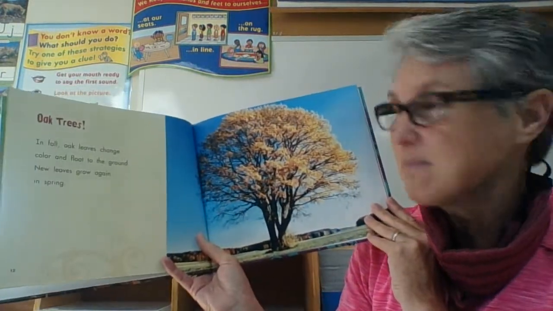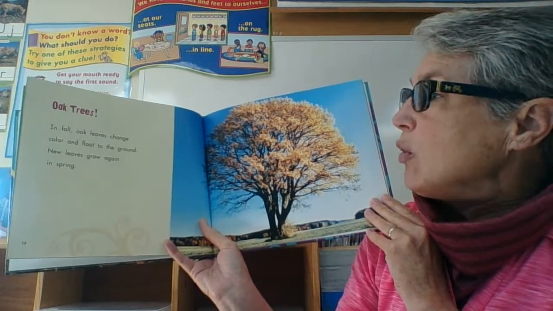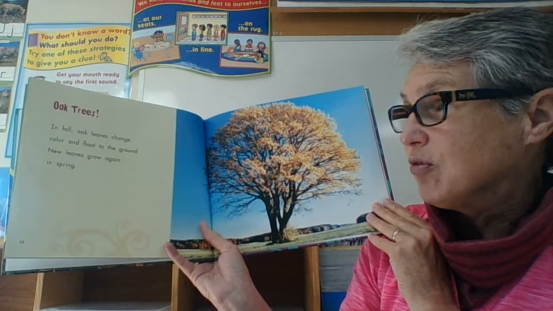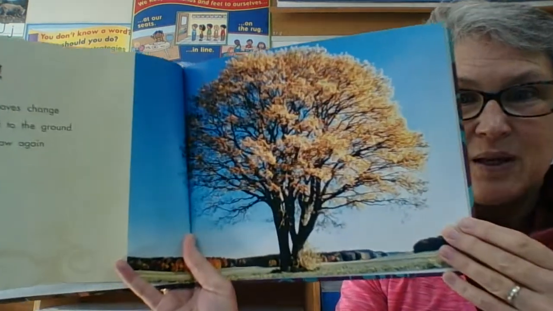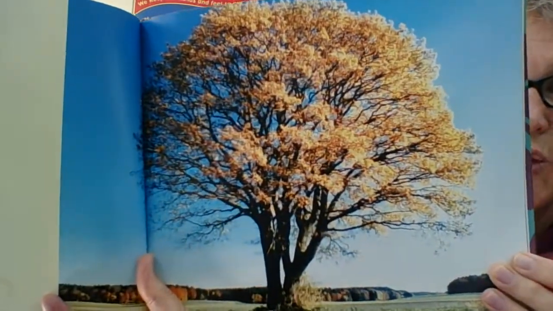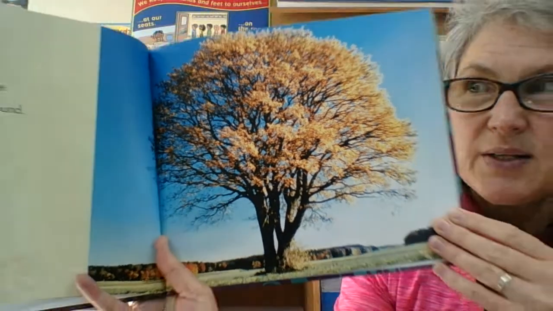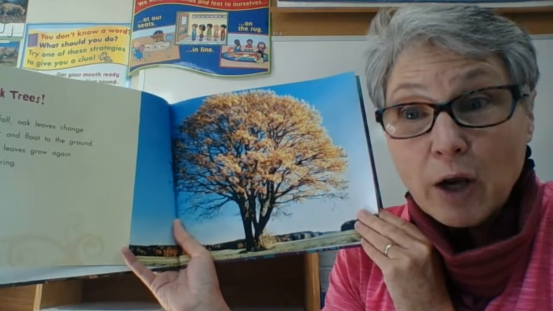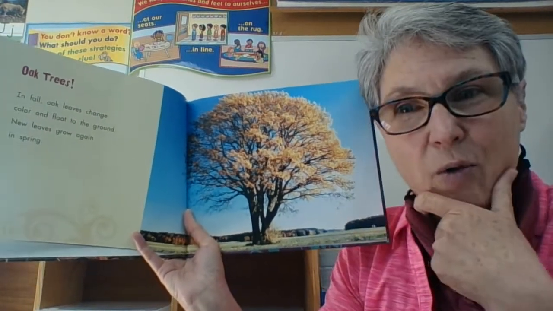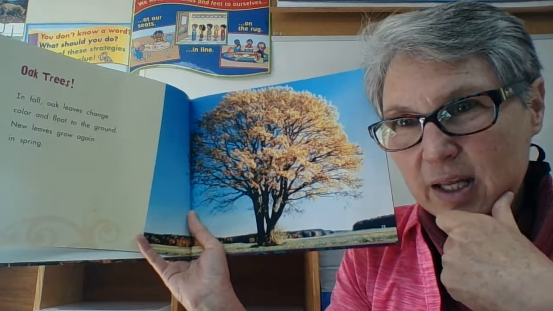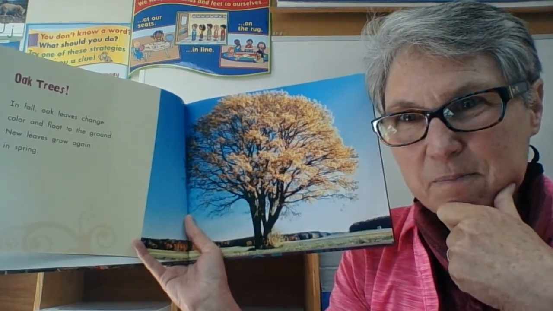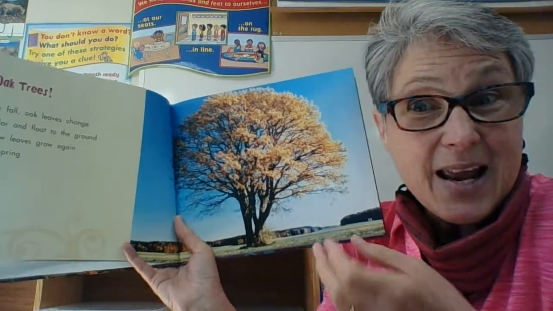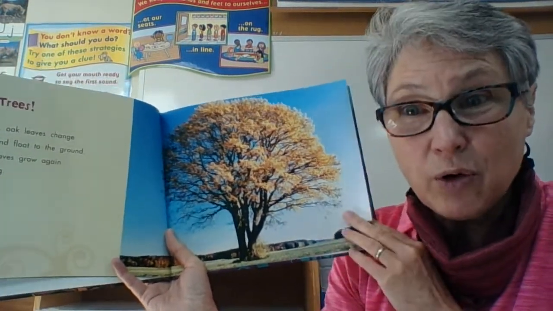Oak trees. In fall, oak leaves change color and float to the ground. New leaves grow again in spring. So right now it's that beautiful golden color because we know it is the season of autumn, that scientific word, and yet a lot of people call it fall. I wonder why they call it fall. Can you think of a reason? Yes, because those leaves fall off the trees. It makes sense that a lot of people would call it fall.